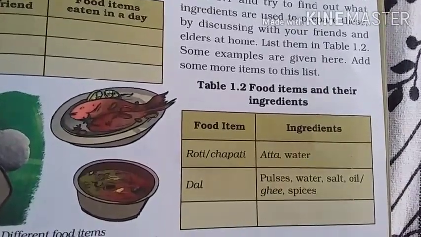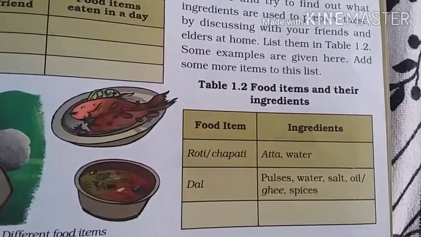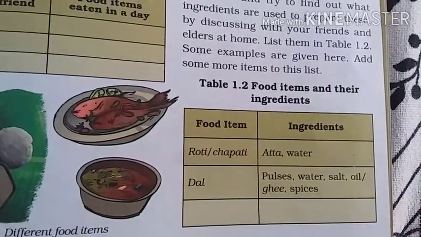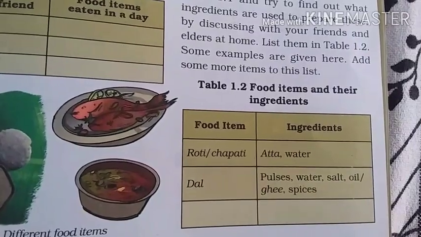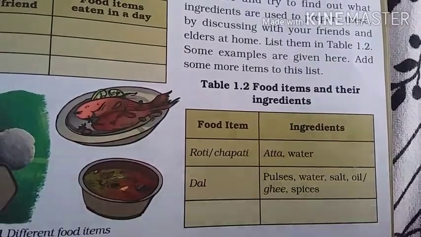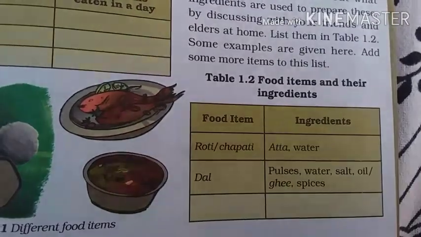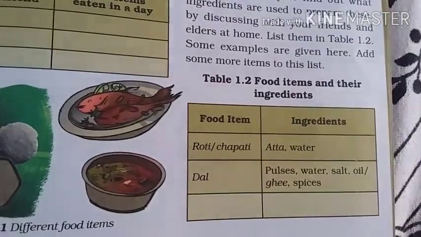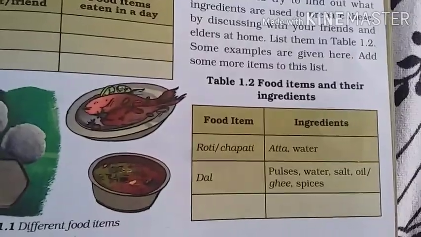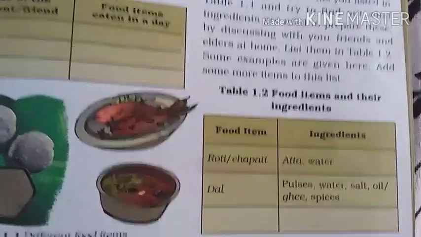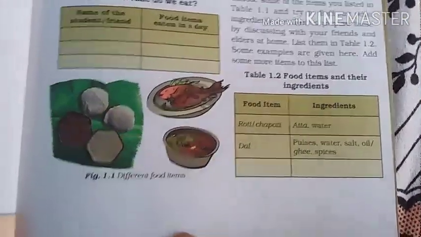For example, roti, chapati, these are made from atta and water. Second is dal. What ingredients do we need to make it? Pulses, water, salt, oil, ghee, and spices. Similarly, you have to add other food items and the ingredients needed for this.